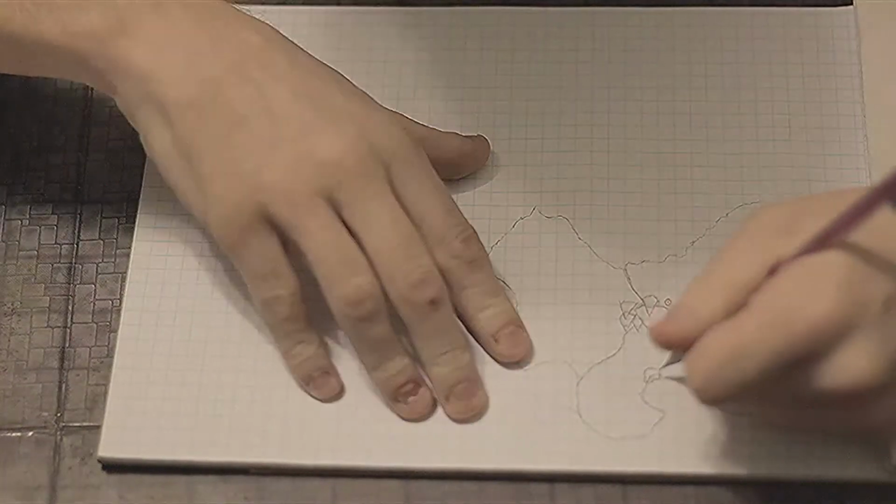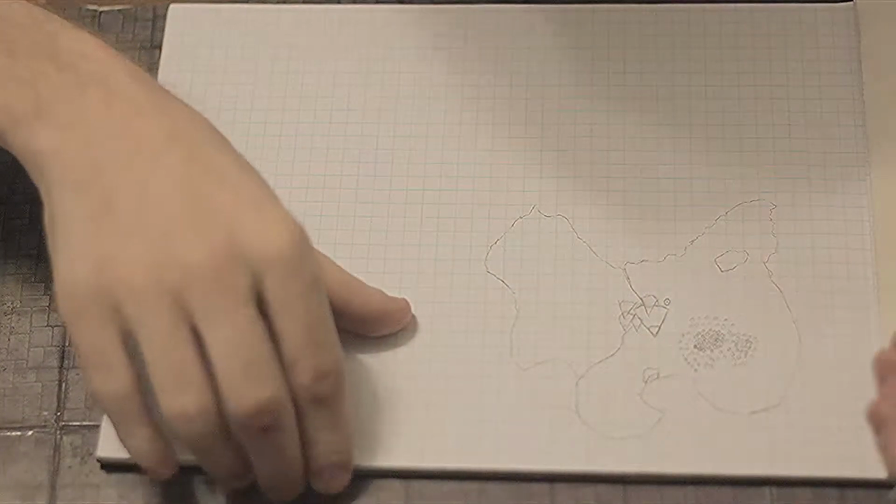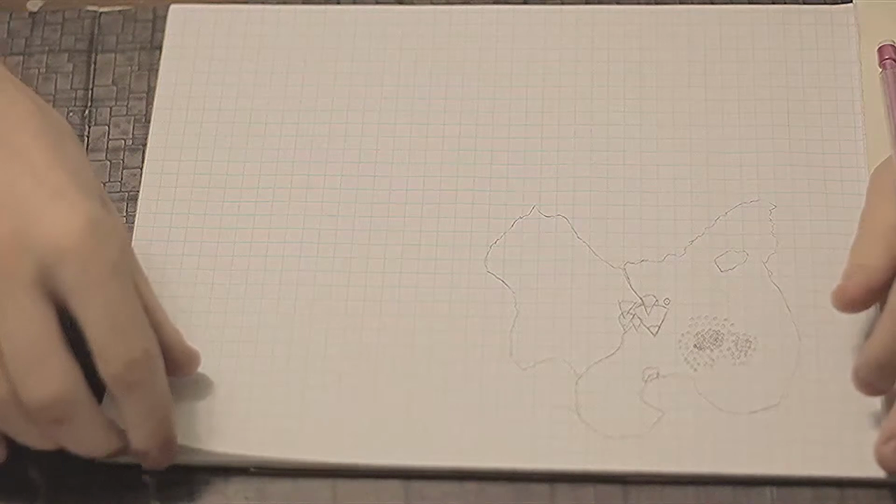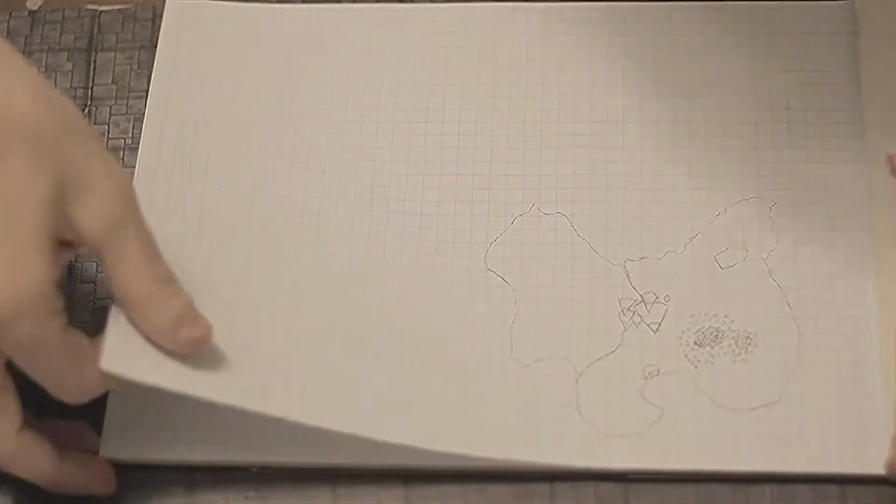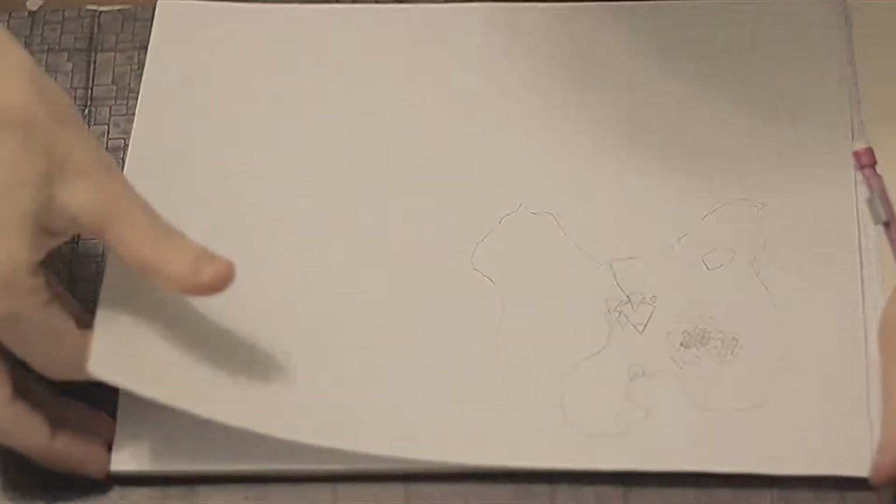Today's episode is about mapping a city. Let's take a look at this port city and see what kind of city buildings we can put in there. Alright, so what I'm going to do is take this piece of paper here, tear it out, and set it aside.